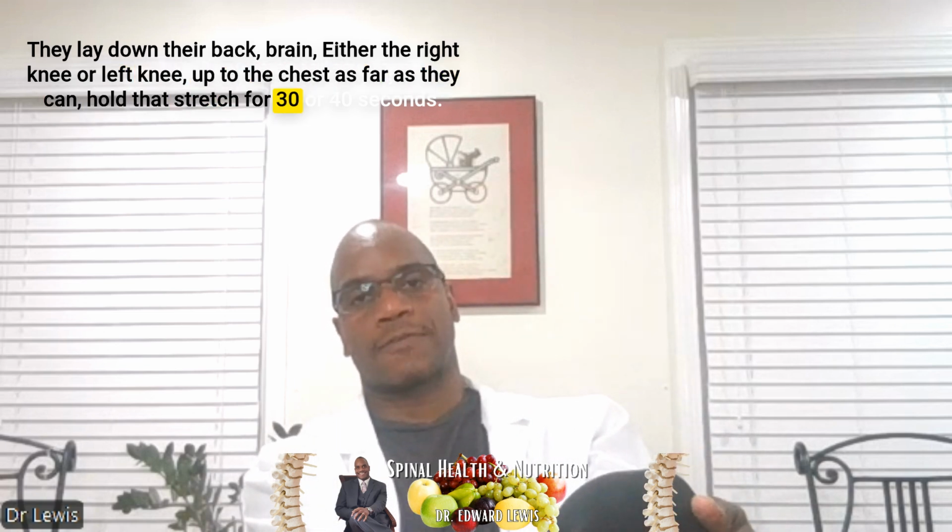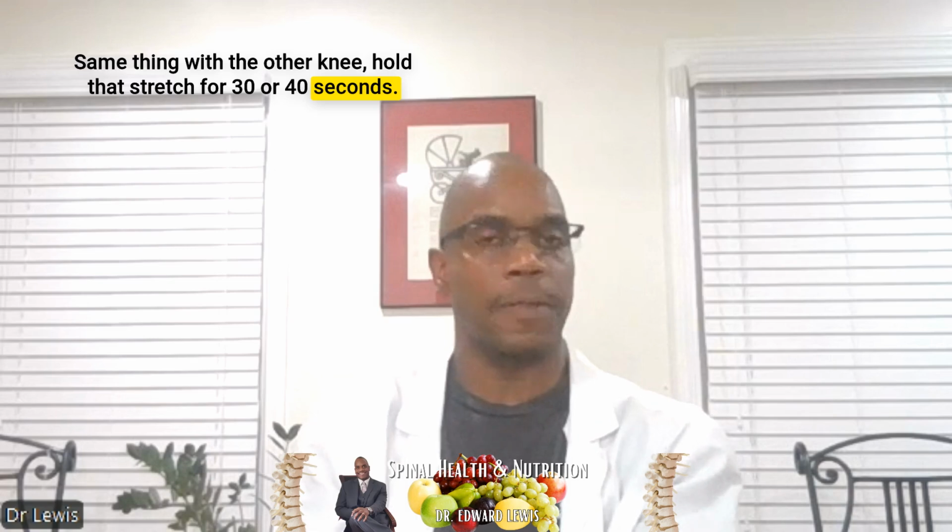They lay down on their back, bring either the right knee or left knee up to their chest as far as they can. Hold that stretch for 30 or 40 seconds. Same thing with the other knee. Hold that stretch for 30 or 40 seconds. Okay? I'm going to demonstrate this here.